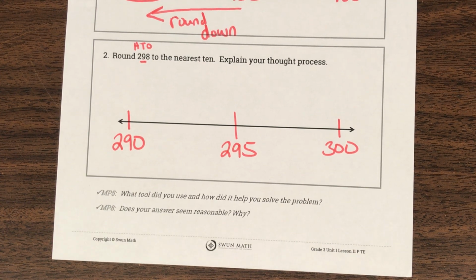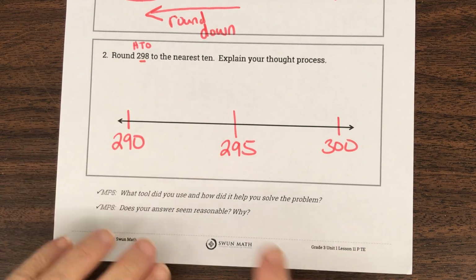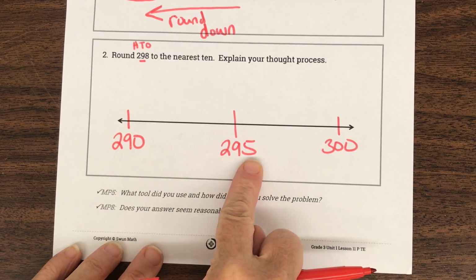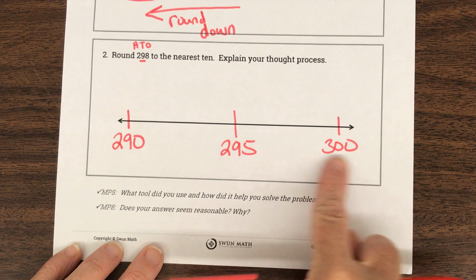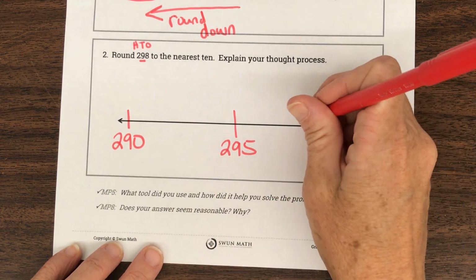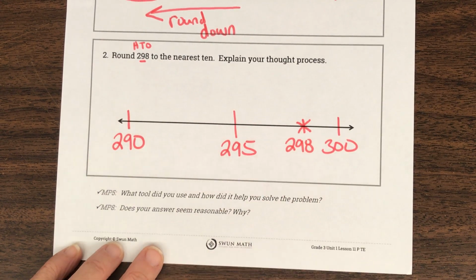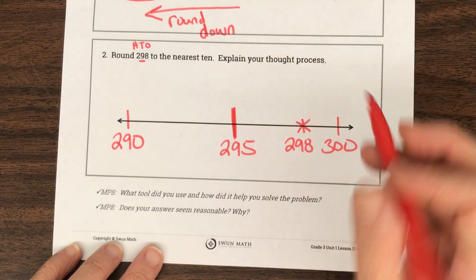Okay, my next step says record where the number being rounded falls on the number line. Where does 298 go? Is it going to go here between 290 and 295? Or is it going to go here between 295 and 300? It's going to go here. I think it's probably going to be somewhere like right here. It's probably about right there. Okay, so this is our middle point.